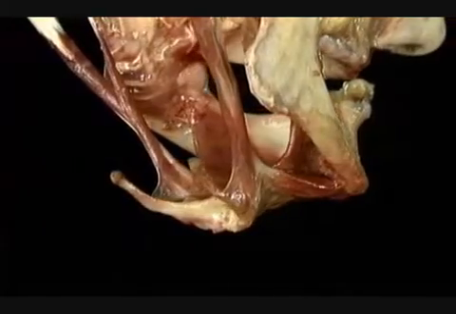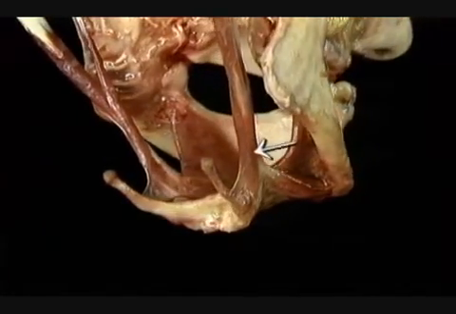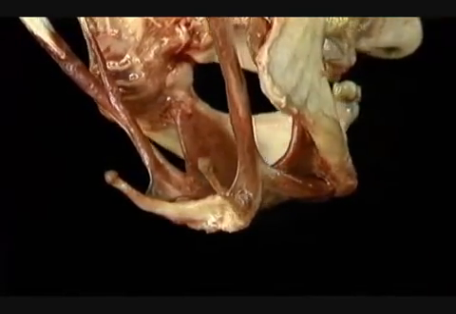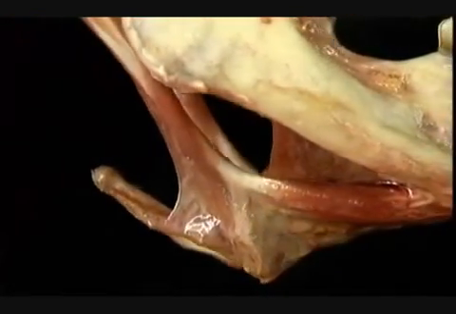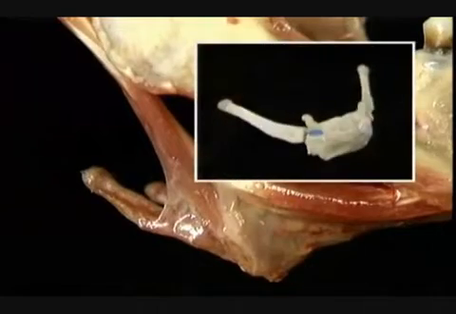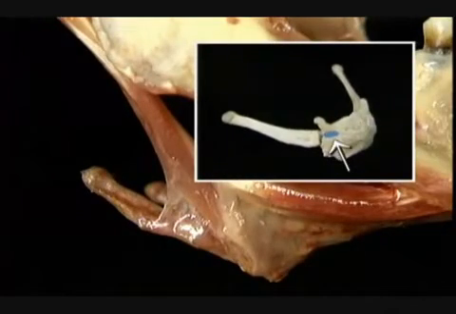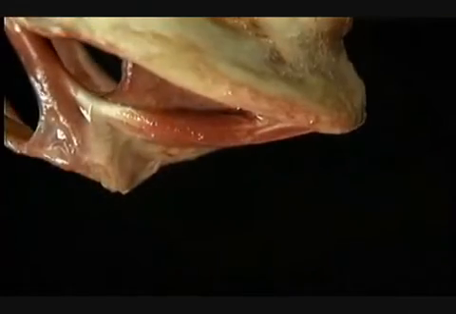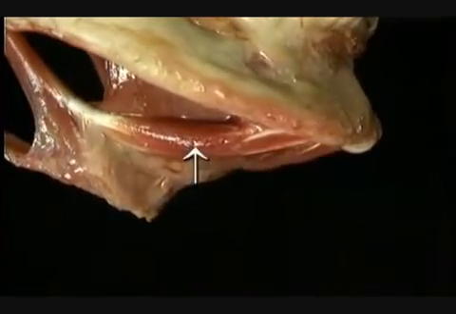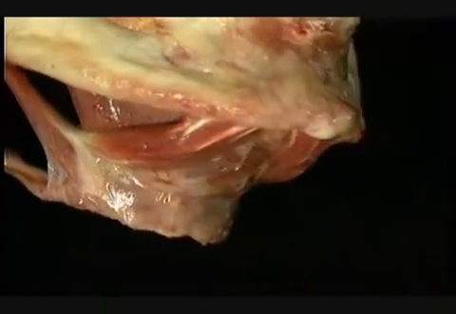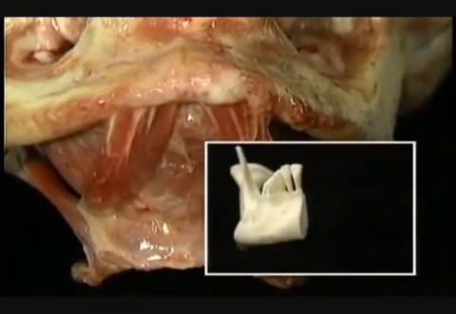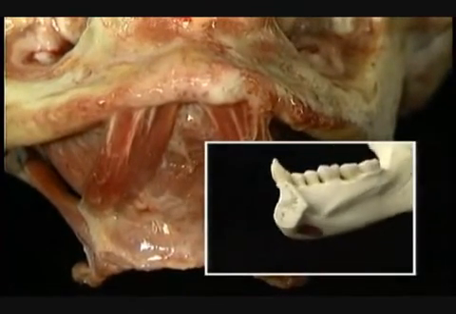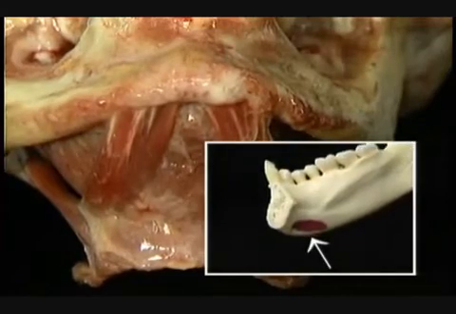The posterior belly narrows to a tendon which passes between the 2 slips of the stylohyoid. The digastric tendon then passes through a sling of fibrous connective tissue, by which it's tethered to the hyoid bone here. The tendon then broadens out into the anterior belly of the digastric, which runs almost straight forward beneath the mylohyoid. It's attached low down on the inner aspect of the body of the mandible, just lateral to the midline.